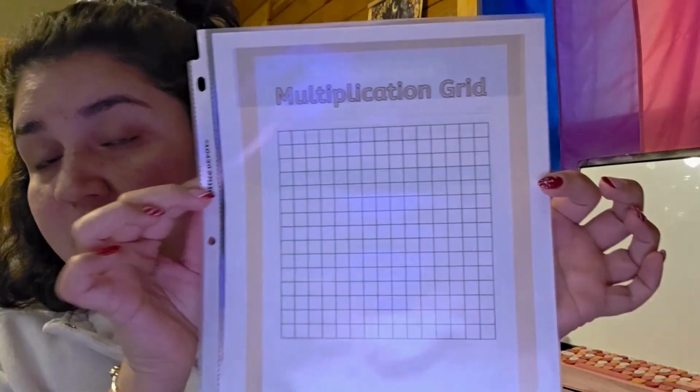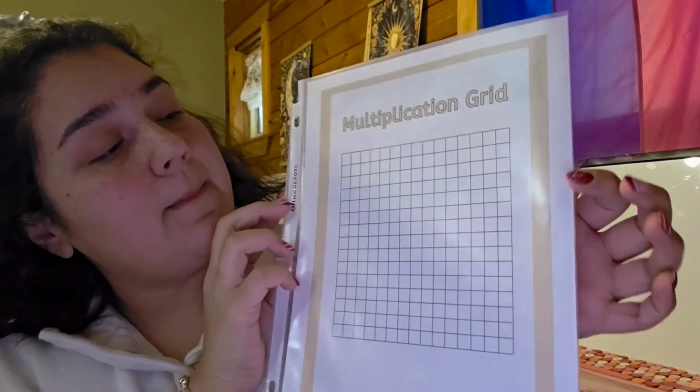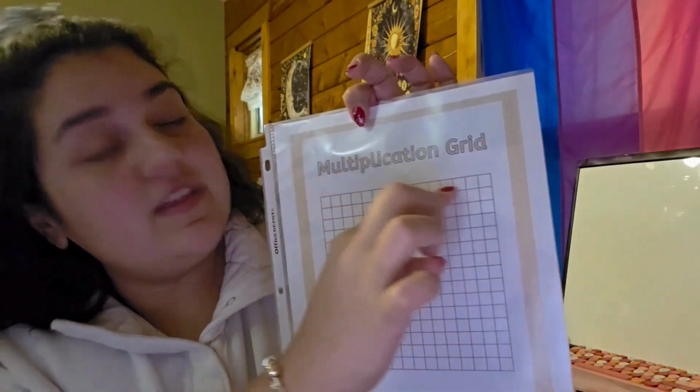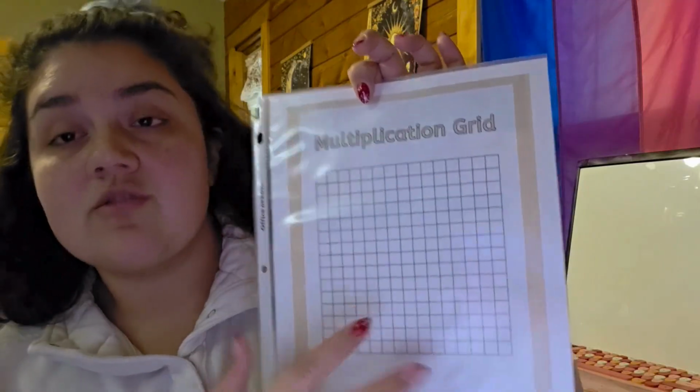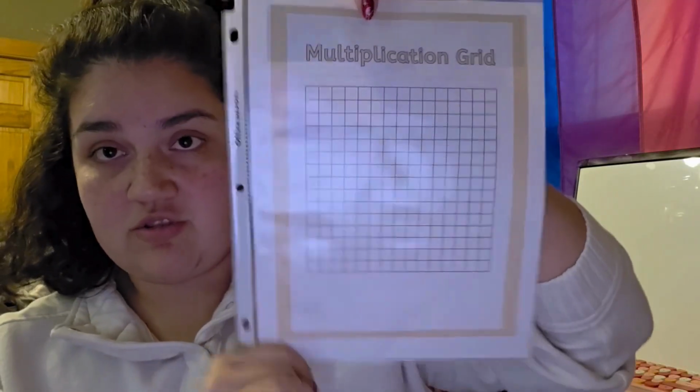Today, boys and girls, we're going to look at an awesome new strategy for multiplying big numbers. We're going to be using this multiplication grid right here. It is a big box with 15 squares across and 15 squares down to make this big chart, this grid. We're going to look at a new tool that is going to help us to see our math in action. So instead of just solving equations and looking at numbers, we're actually going to build our equations.